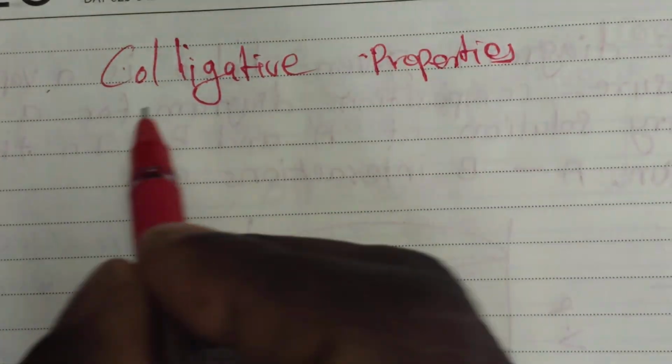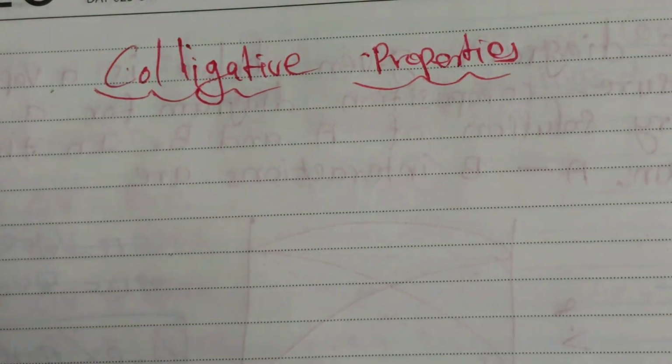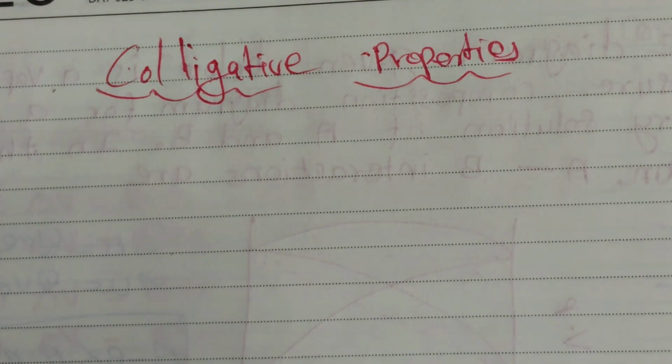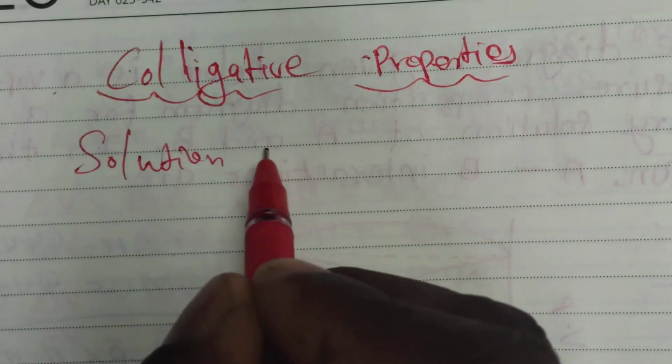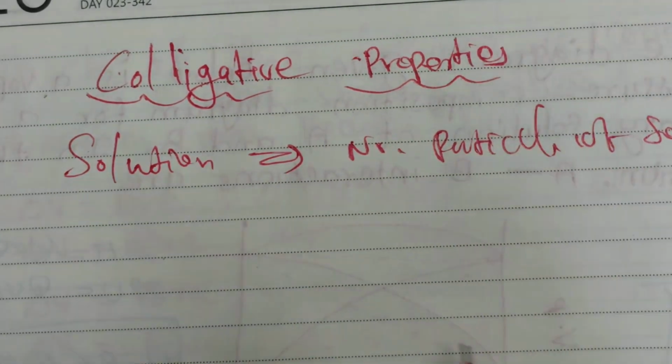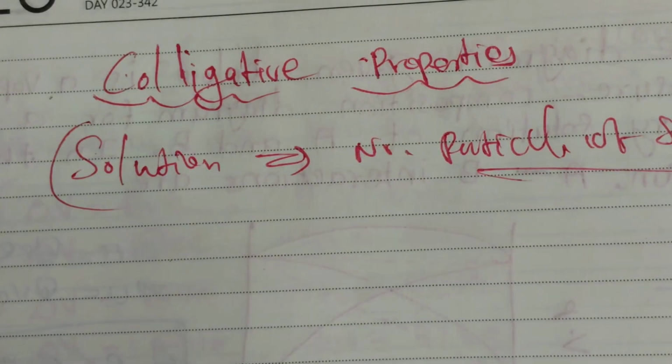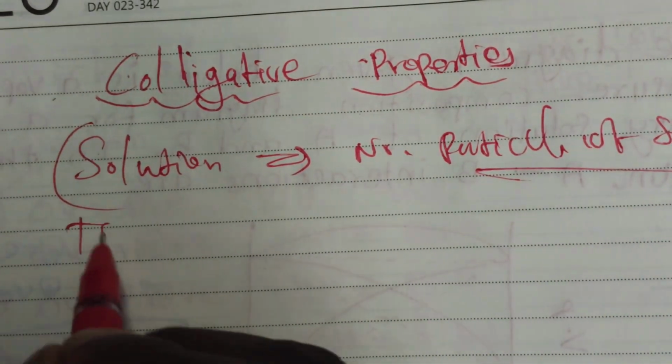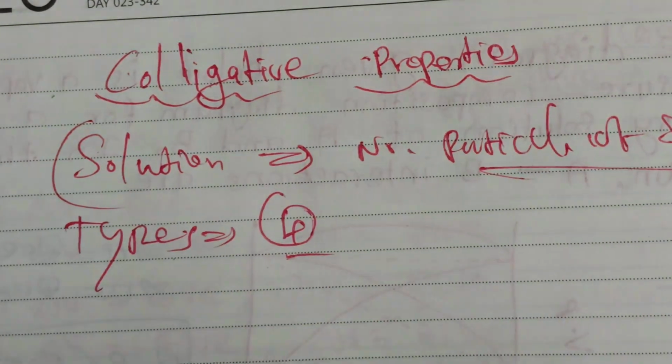Dear student, the last topic of the colligative properties in the solution unit. In general, colligative properties of a solution depend only on the number of particles of solute. That is for colligative properties. They have four types. What are those four types?